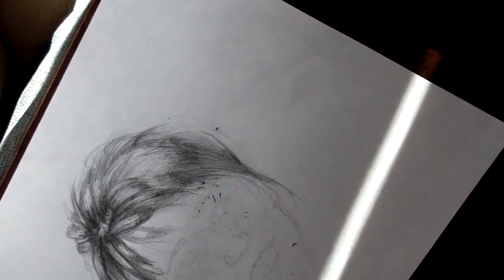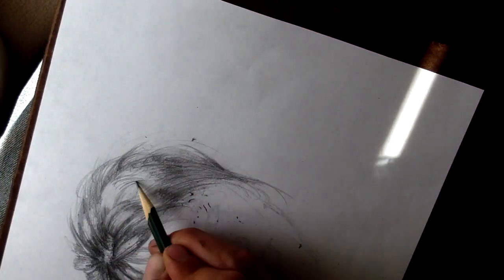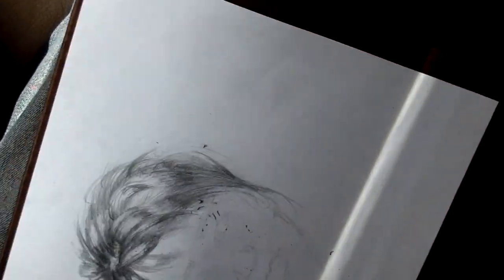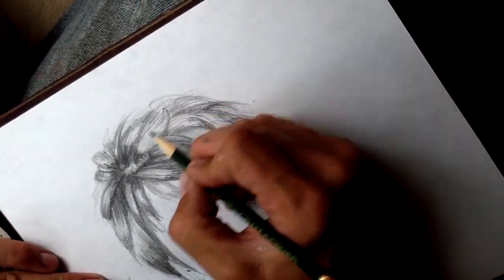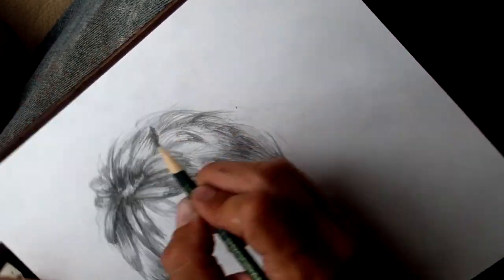And you can see that the dark sections are touching the light sections, and that's because each individual section of hair that I make has its own little reflection going right across the middle of it.